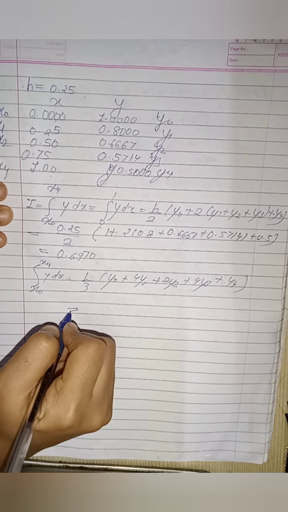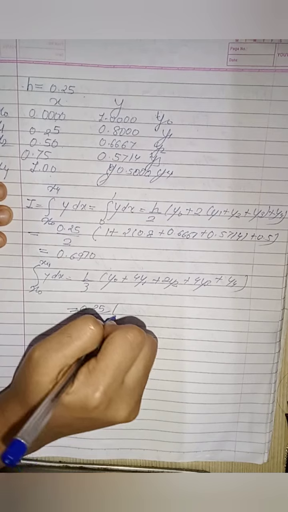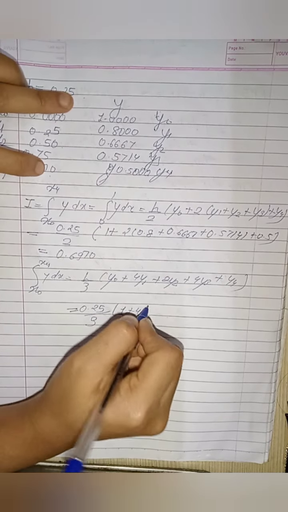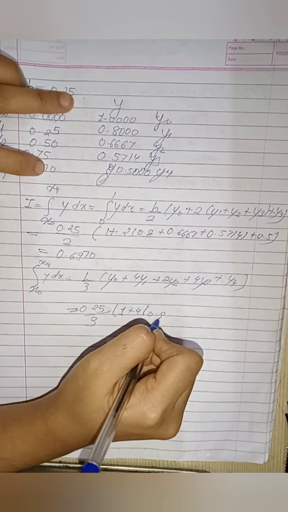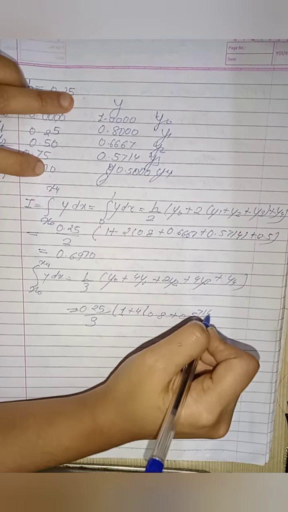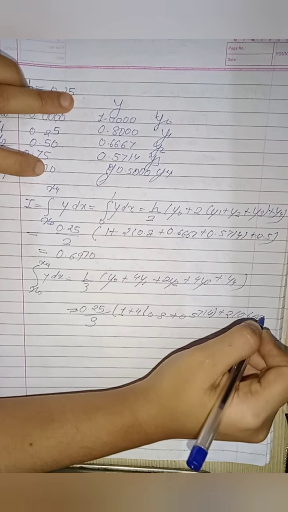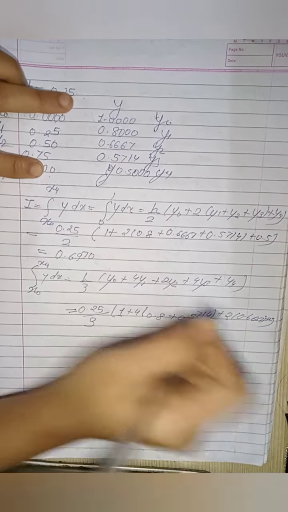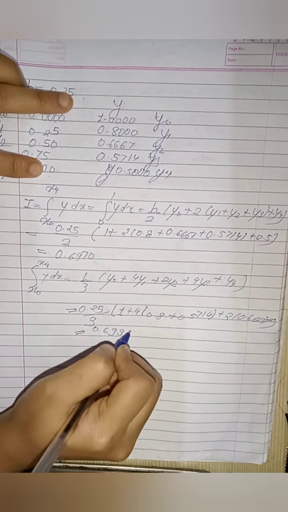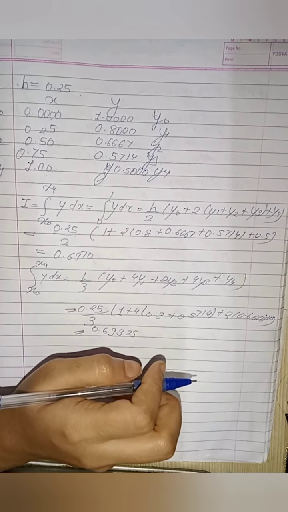So this is nothing but 0.25, that's the value of h, upon 3 into (y0, which is nothing but 1, plus 4 into y1, which is 0.8, plus 2y2, which is nothing but 2 into 0.6667, plus 4 into 0.5714, plus 0.5). So this is nothing but 0.69325. So this is the value of integration by Simpson's rule.